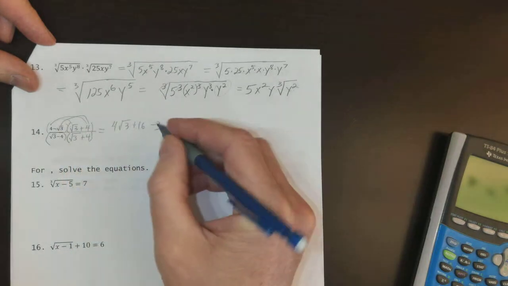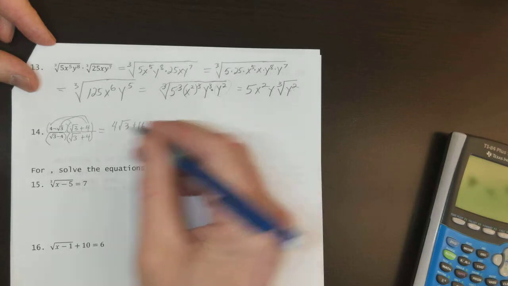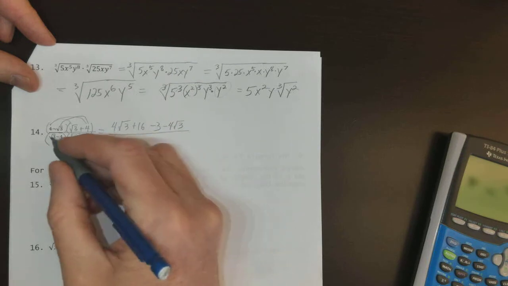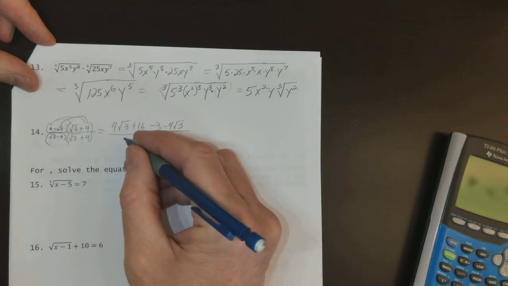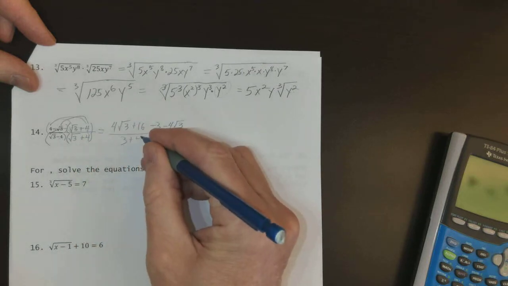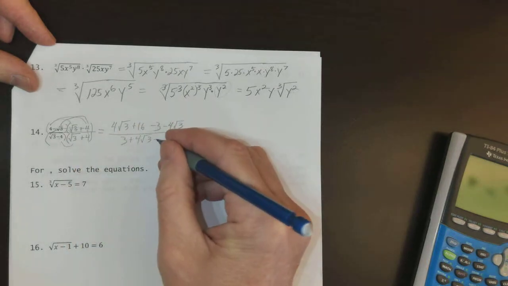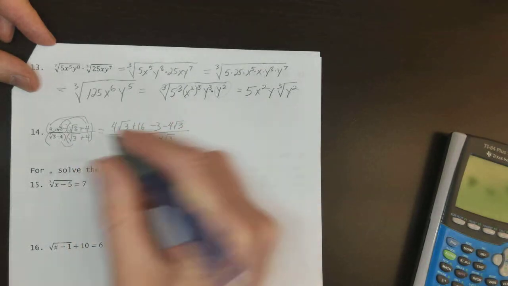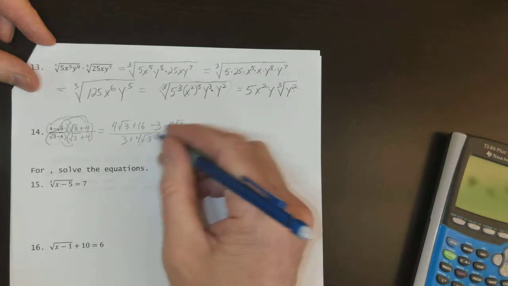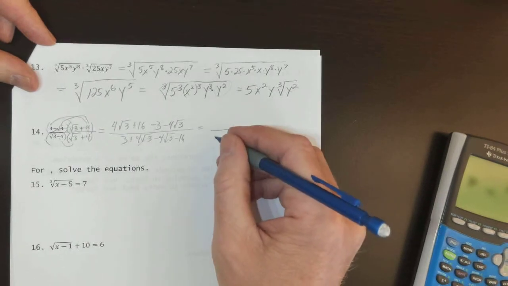Okay, and then this is negative 4 radical 3 on the last. I'll simplify that in the next step. Square root of 3 times square root of 3 is 3. Square root of 3 times 4 is plus 4 square root of 3. Then I got minus 4 square root of 3. Negative 4 times positive 4 is negative 16. All right, the radicals are canceling out on the denominator, which means we're rationalizing.